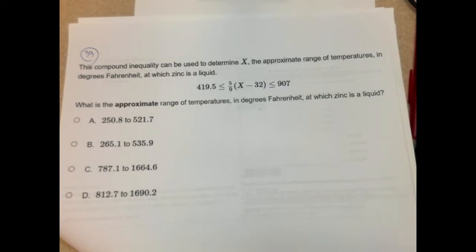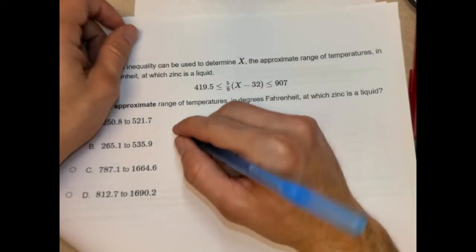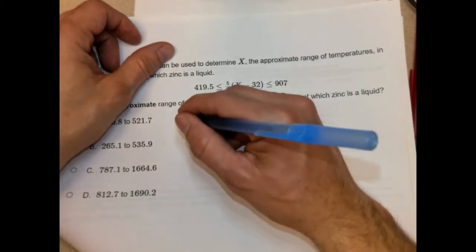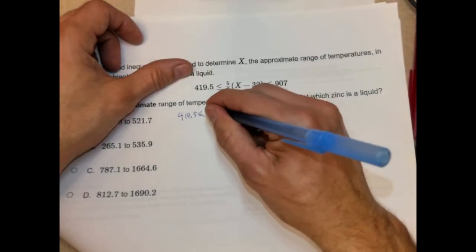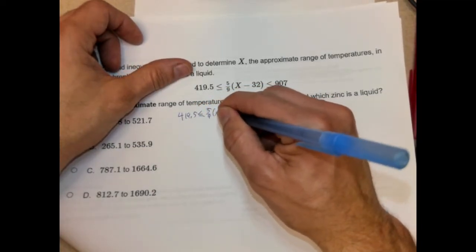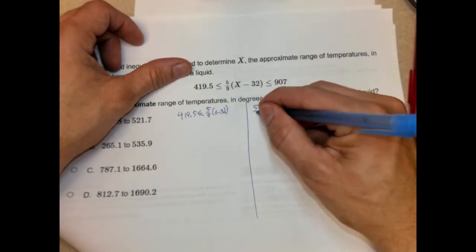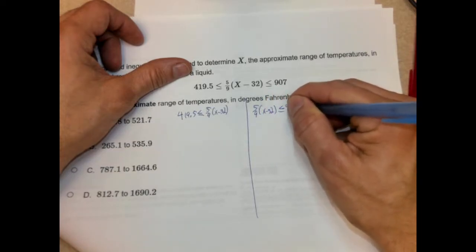All right, so we're going to basically solve this and statement, also known as a conjunction. So we're going to rewrite this. Now you can round these, but we have a calculator, so we're going to be more accurate if we don't. So 419.5 is less than or equal to 5/9 times x minus 32, and then 5/9 times x minus 32 is less than or equal to 907.